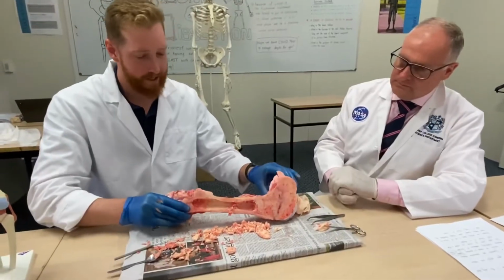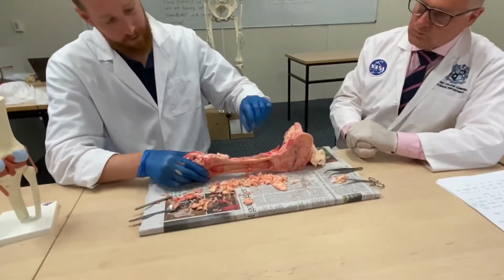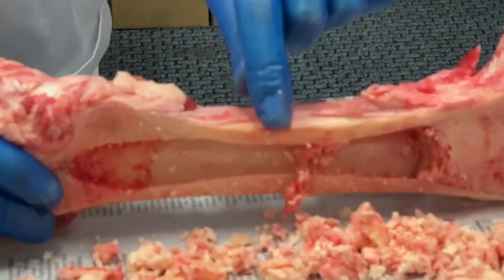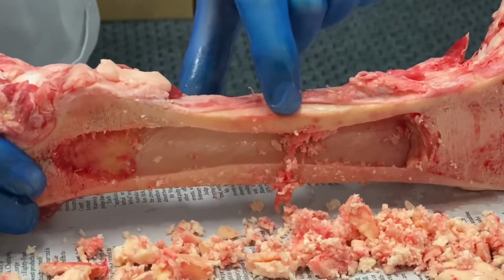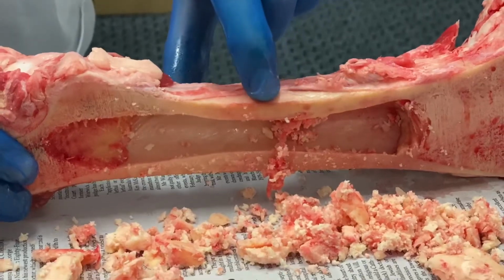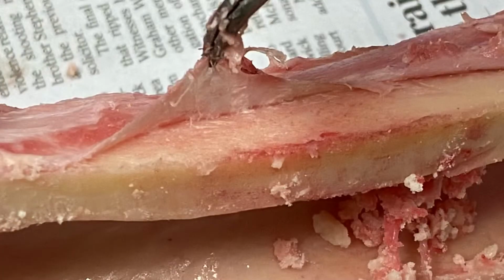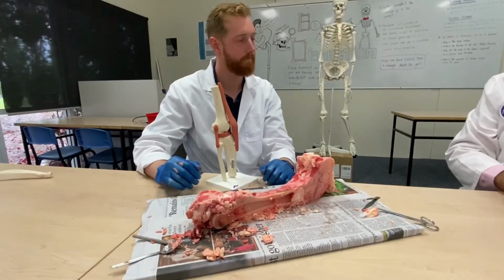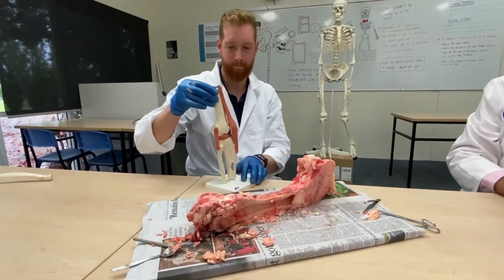And finally, you'll see here, if we can flip the bone over, we'll see just underneath the myelin sheath there, we have what's called our periosteum. So the periosteum essentially provides a protective layer for our compact bone. I invite you now to focus on what Mr. Cook is pointing at. So we're really going to just wrap up.